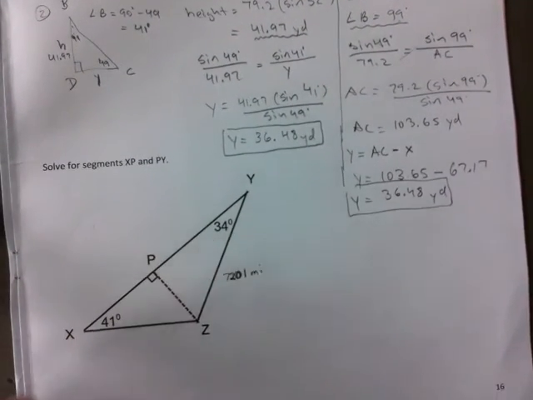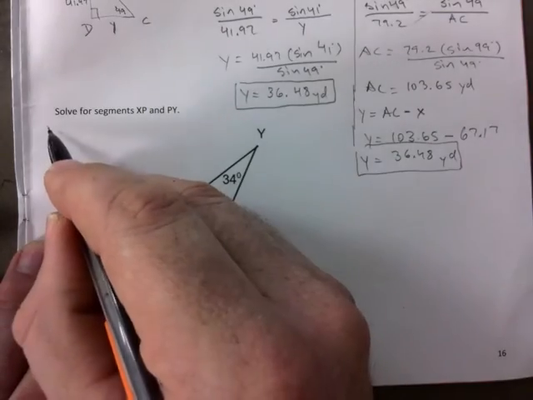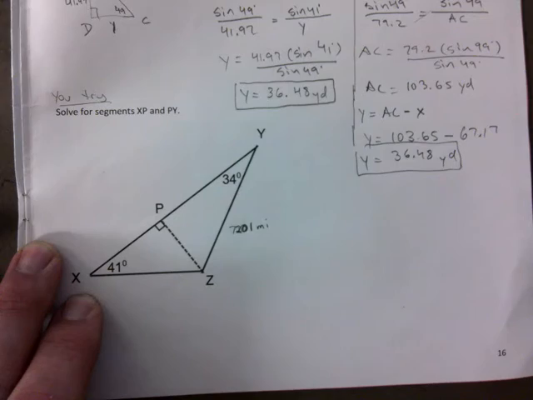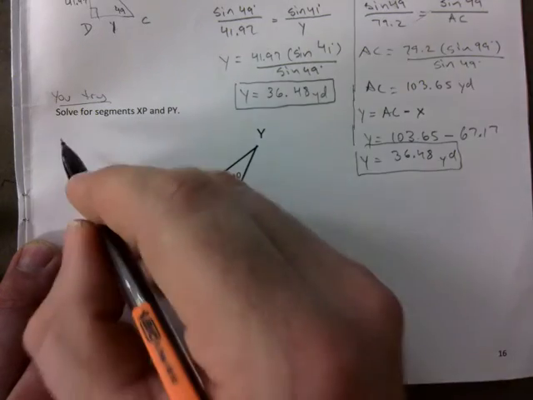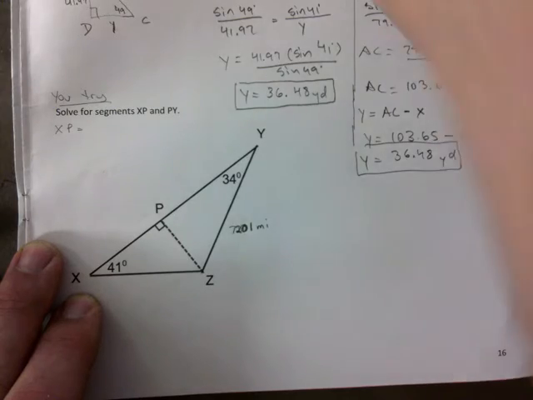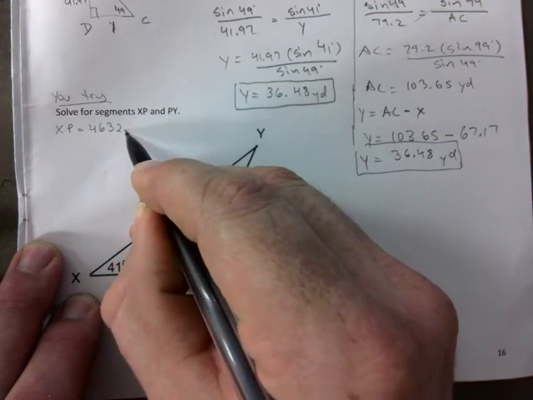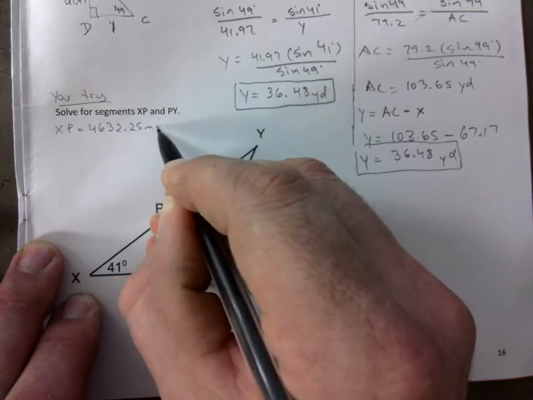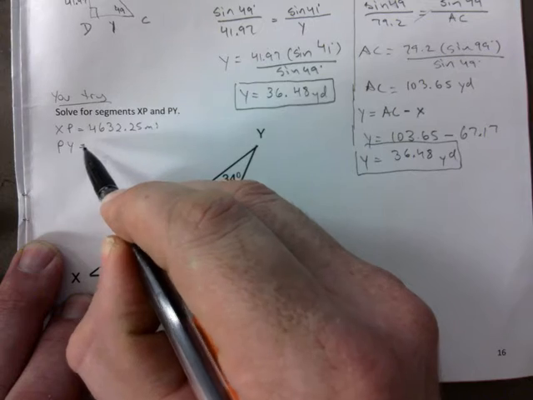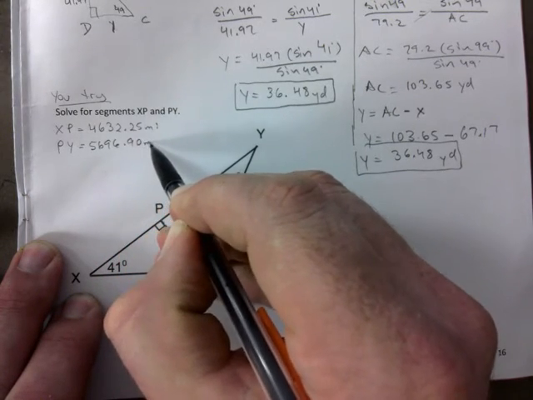So I will give you the answers to this, and it's up to you if you want to try it. It'll be very beneficial. So side xp turns out to be 4,632.25 miles, and side py is going to be 5,696.90 miles.